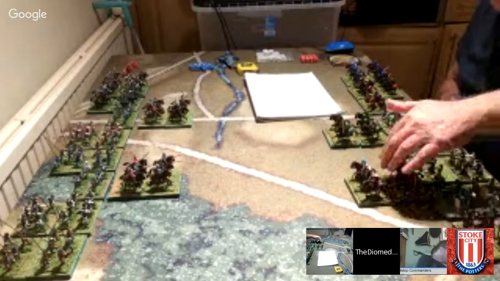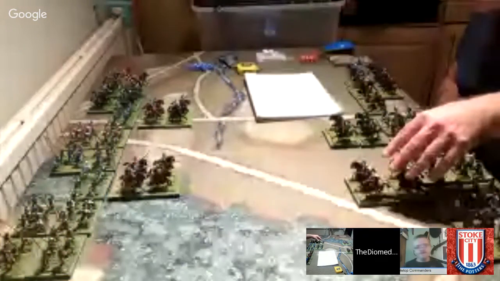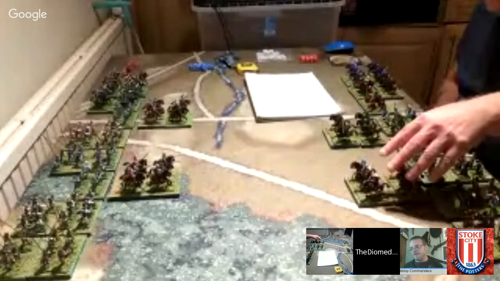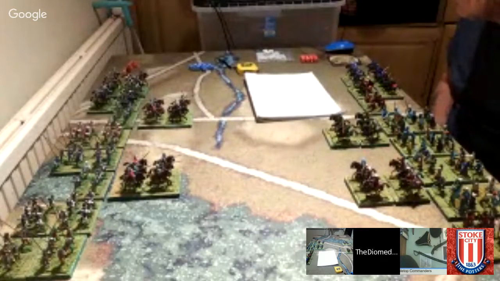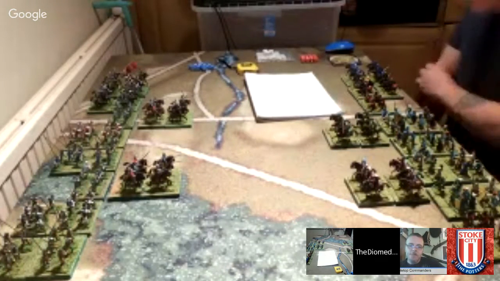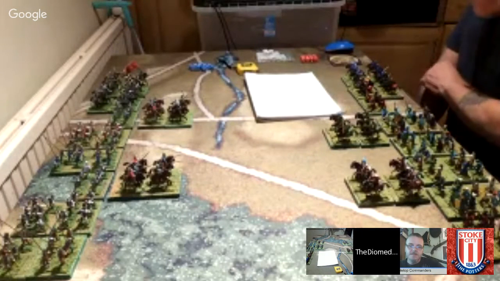In front we've got mounted archers. They can move a maximum of 12, but they can move and fire, or fire and move. But when they do move and fire, they can only move half a move and fire, or they can fire and do half a move.